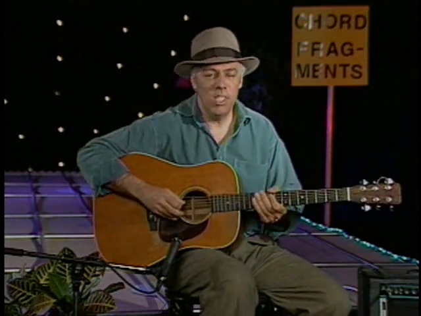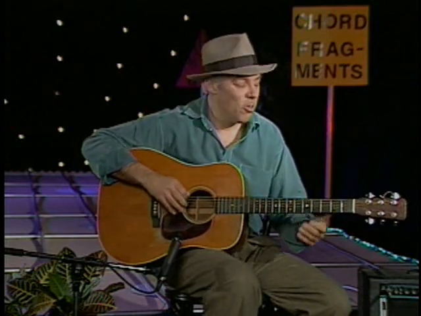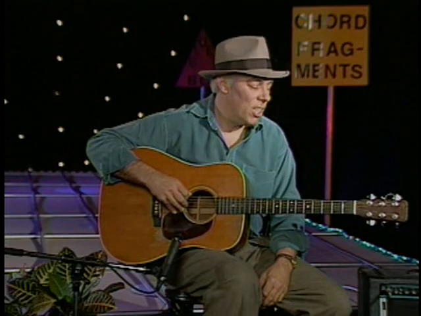I'll start by identifying the notes on the 6th and 5th strings. I'm tuned to A440, by the way, so that's what my E sounds like. And just to be able to name the chords that we're going to use and for communication purposes, you really have to know the notes on the bottom strings, the 6th string and the 5th string. So let's just take a look at those.